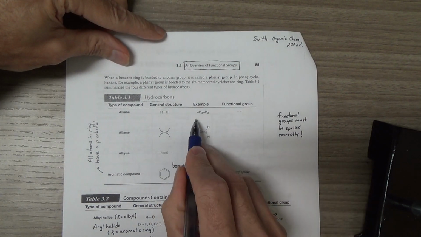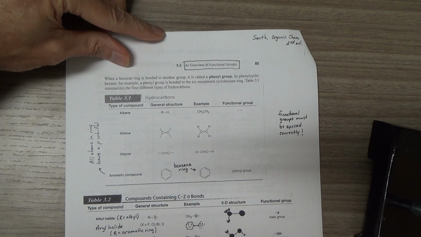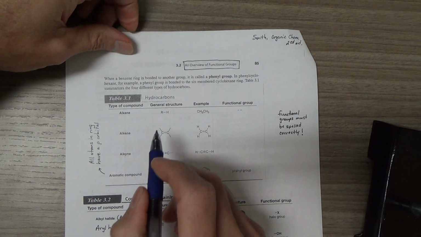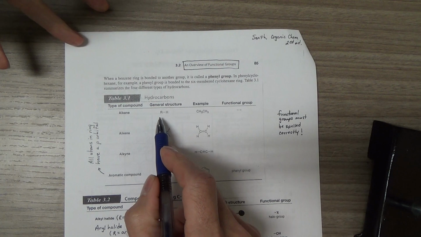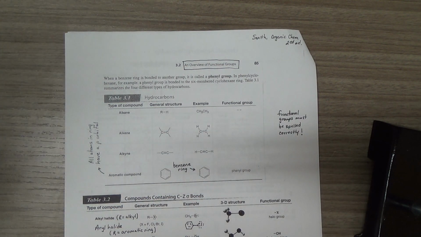So an example would be a two-carbon alkane, and that would be ethane. It's shown as a generic structure. It's really overly simplified. Alkane, ultimately, is often just considered the backbone of an organic compound. Okay?